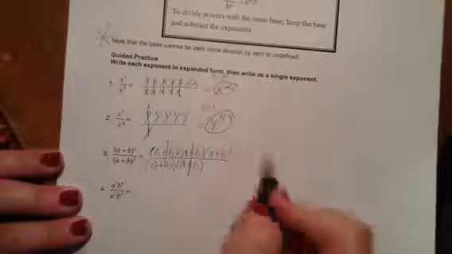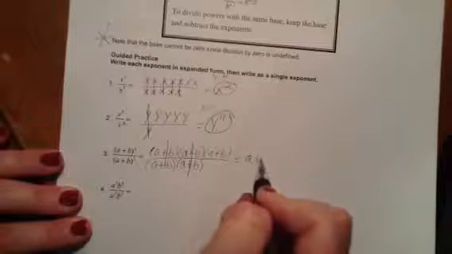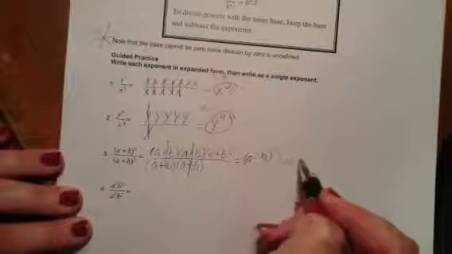Same thing if everything's in parentheses. Whatever's in parentheses has to stay that way. It's connected together. You either cancel all of it or you cancel none of it if it's in parentheses. So if we have 3 (a plus b) sections on the top, and 2 on the bottom, these cancel out. You're left with (a plus b) to the first, or you can simply write it as a plus b.